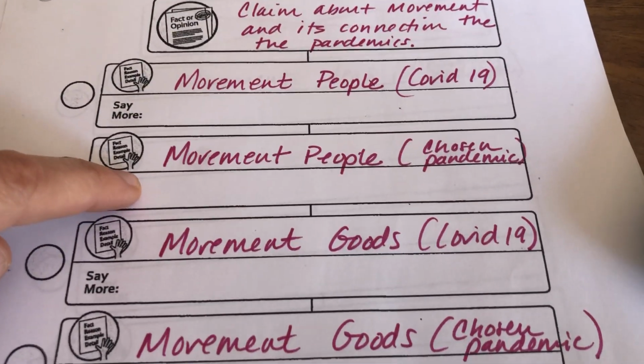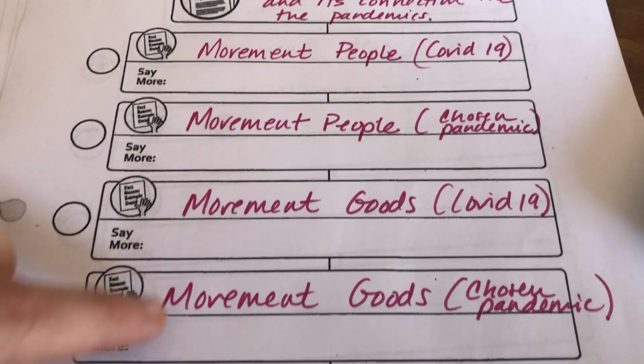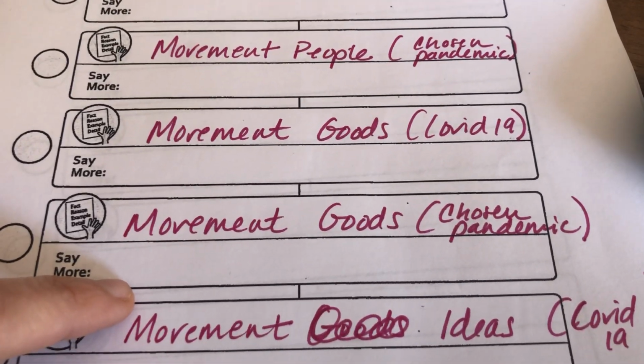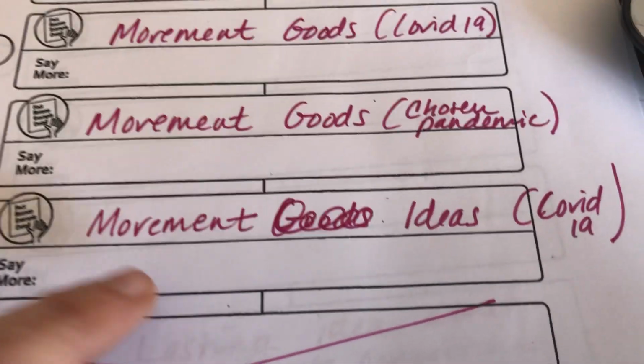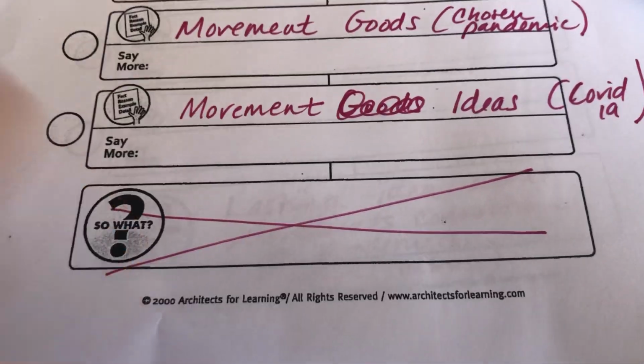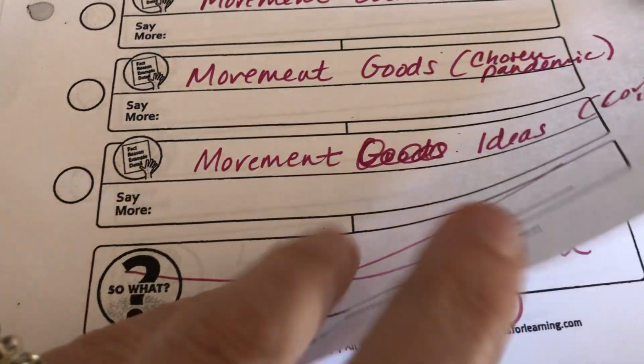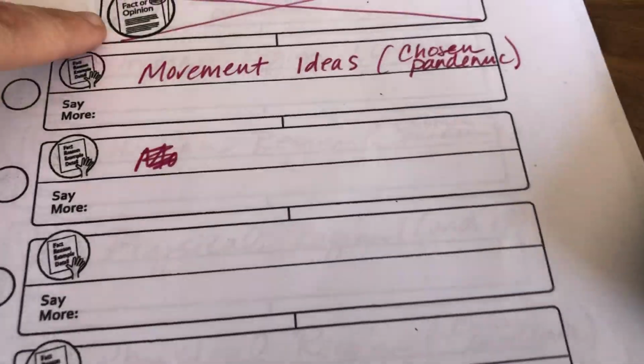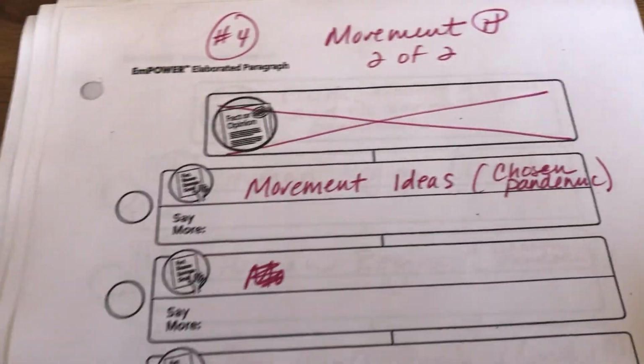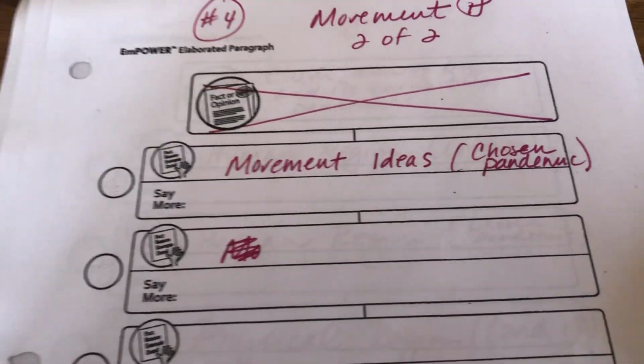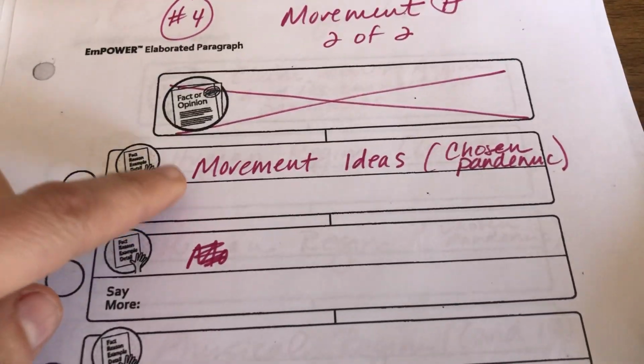Movement of people for my chosen pandemic. Movement of goods for COVID. Movement of goods for my chosen. Movement of ideas. And if you notice here, I put an X through this, so what, because we're going to need two pages for this one. I also put it at the top here, because we're not going to use that at this point, because we already did it on the other page. Movement of ideas for my chosen pandemic.